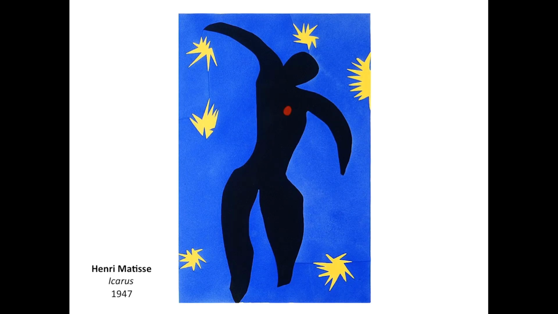This Matisse piece is a great example of that. If you look at the color first, we have a large field of blue that might serve as sky, and it almost looks like this dark figure is falling through the sky. Then we have these little pieces of yellow that almost look like stars or starbursts that seem to balance out the blue. And then that tiny little red, which represents the heart.